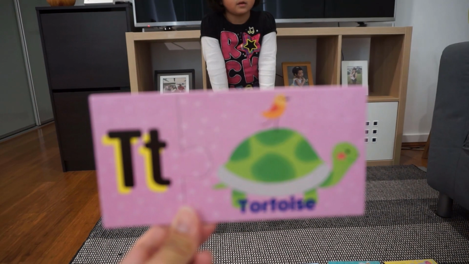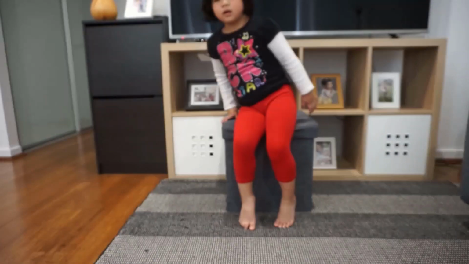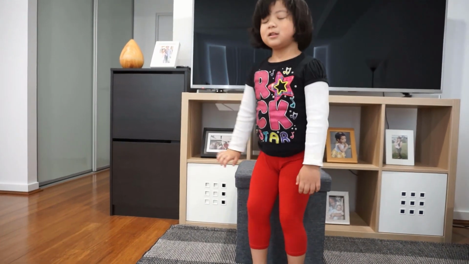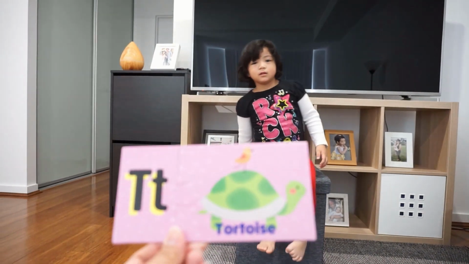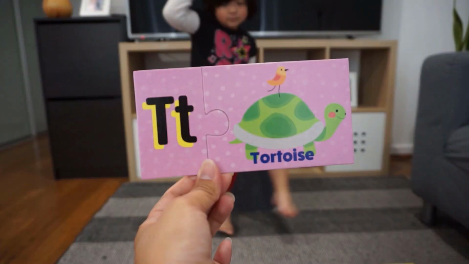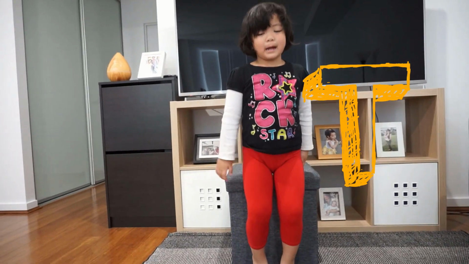Next is... does Sari know this? What is this? A birdie and a turtle. A turtle or a tortoise, actually, Sari. So, tortoise starts with the letter T. Tortoise.